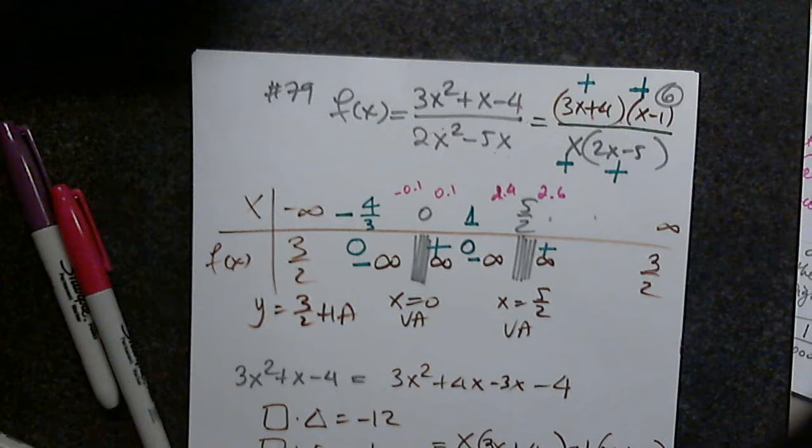From 3/2, crossing the x-axis at negative 4/3, 0, and going to negative infinity on the left-hand side of the first asymptote. One more time. From 1.5, crossing the x-axis and going towards negative infinity.